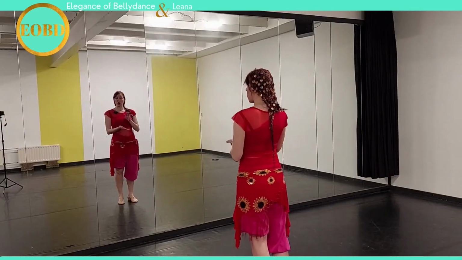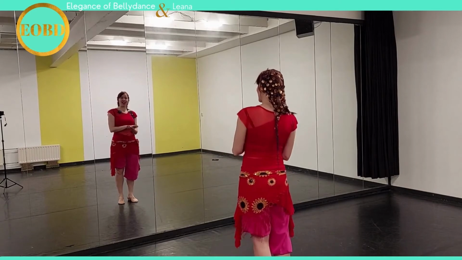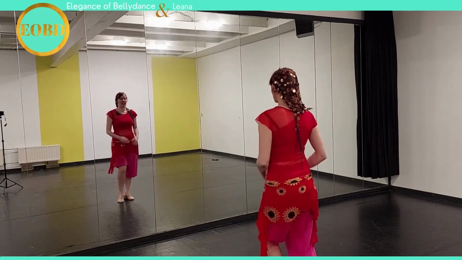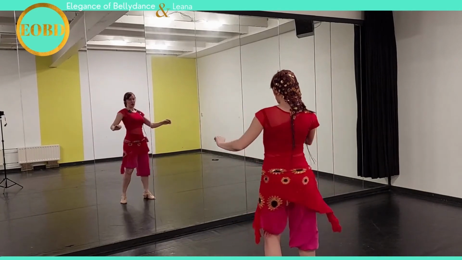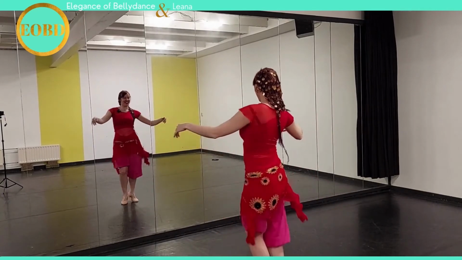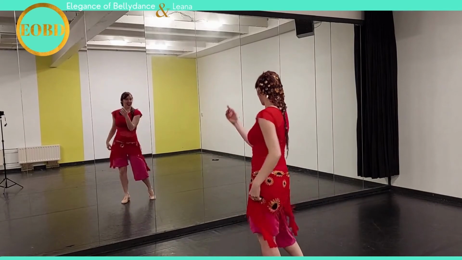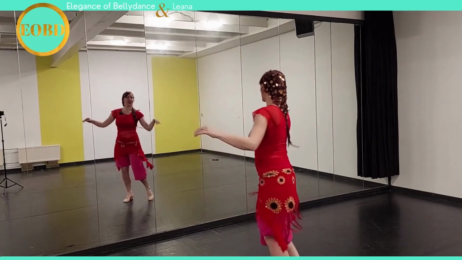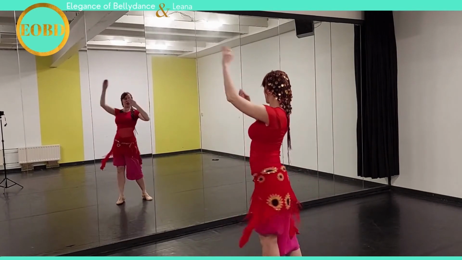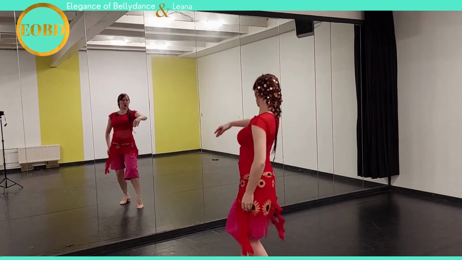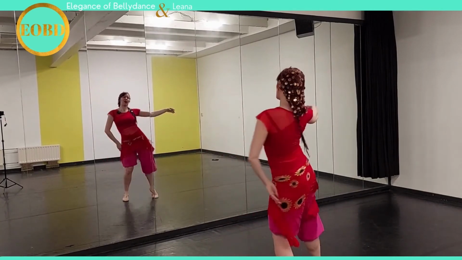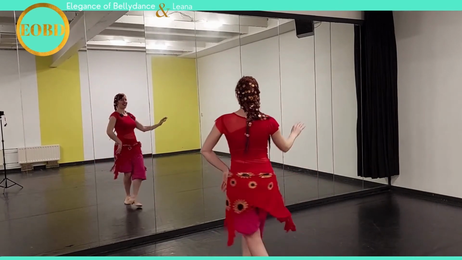Going to try to do it one time Oriental style, one time Reda style. Yeah, you can really see the difference. Let's start with Oriental. 1, 2, 3, 4, and 1, 2, 3, 4. Reda. 1, 2, 3, 4. Push. 1, 2, 3, 4. And out, out, out, out.